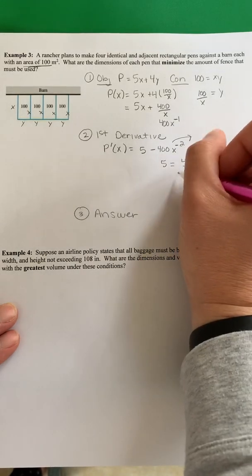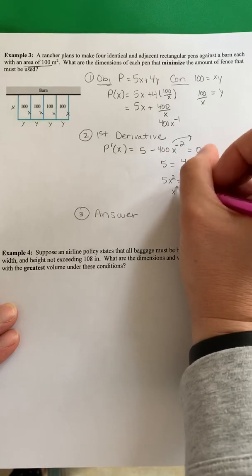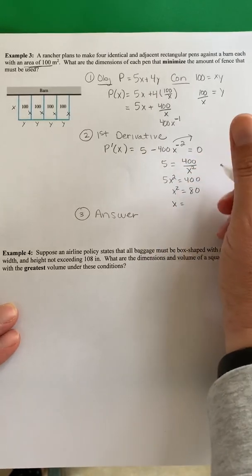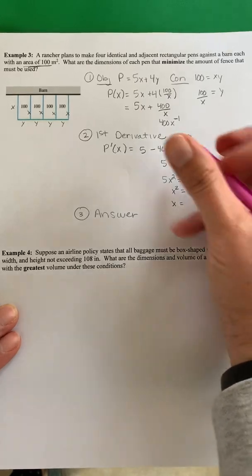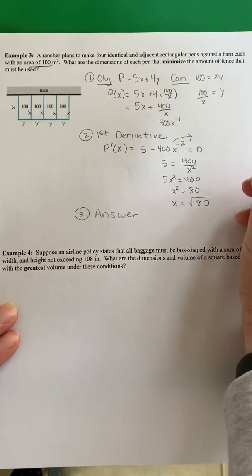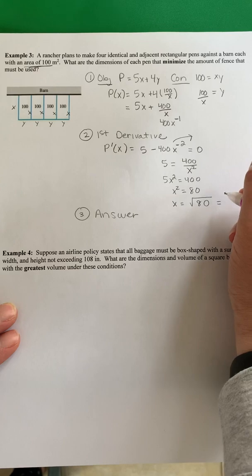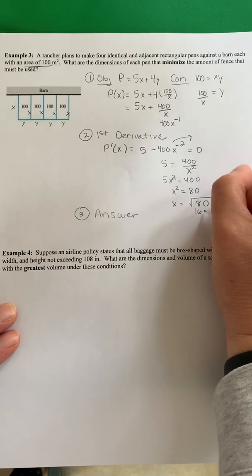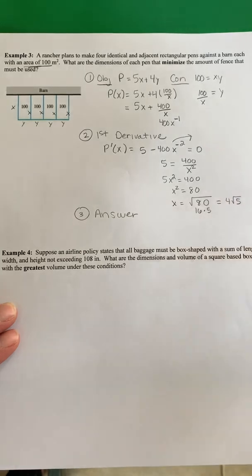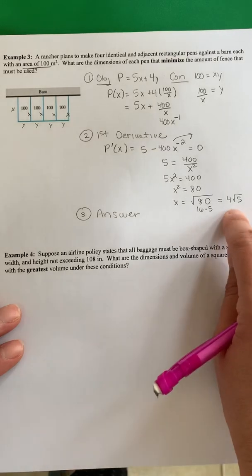Okay, so cross multiplying here, I get 5X squared equal to 400. Dividing by 5, I'll get 80. So taking the square root, and I definitely want a positive square root since we're talking about fencing here, I get the square root of 80. Rationalizing that a little bit, I think we have 16 times 5. So this ends up being 4 square root of 5. All right, that's my critical point.